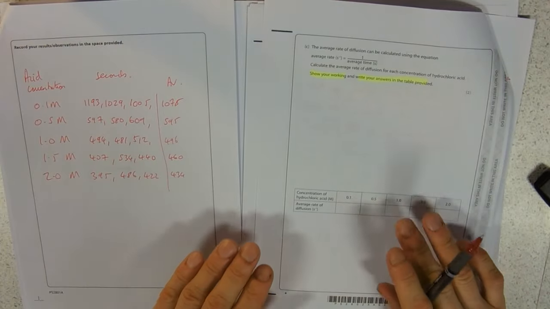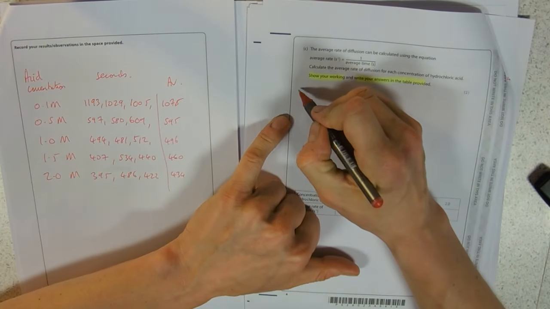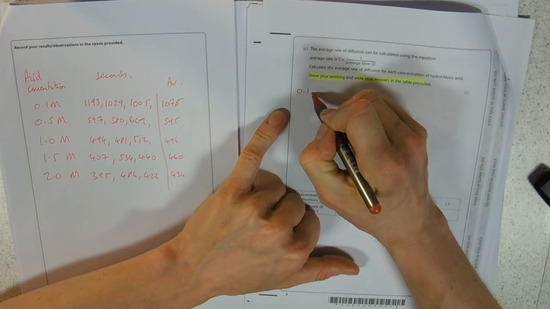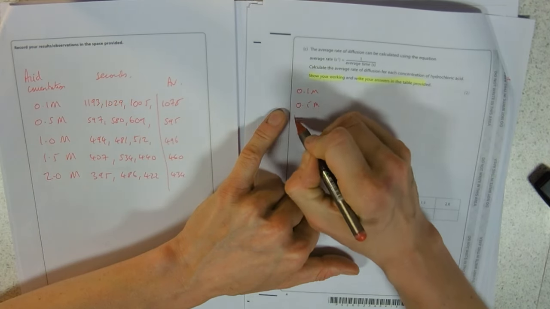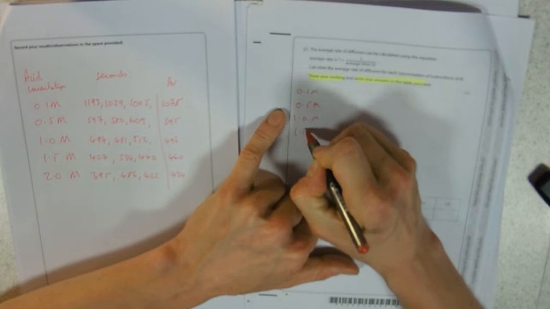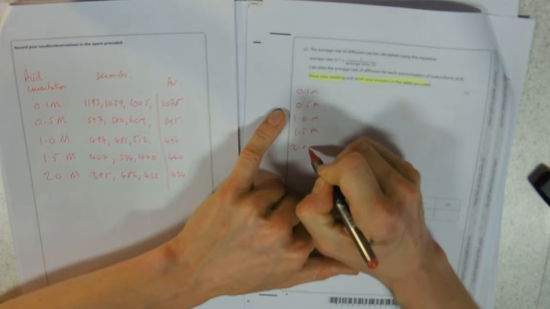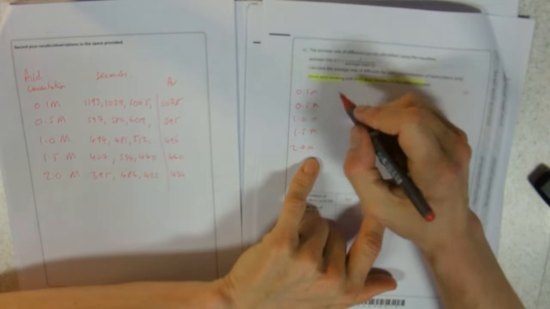Okay. So if I just write these acid concentrations on the left, so we know what we're talking about, and the examiner can see which calculation you're doing.